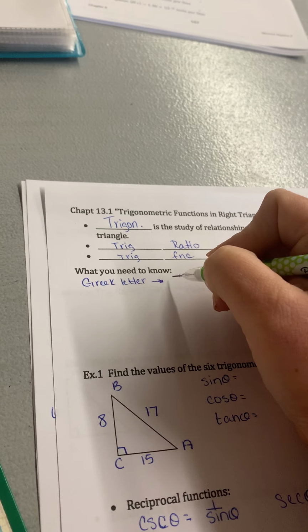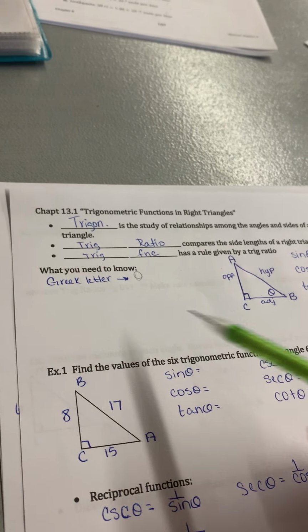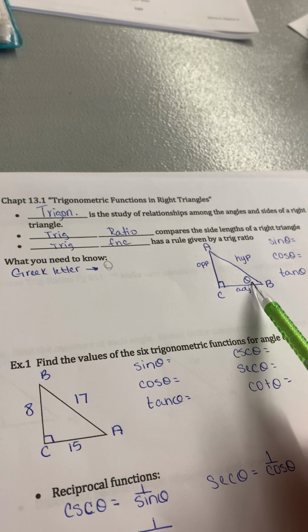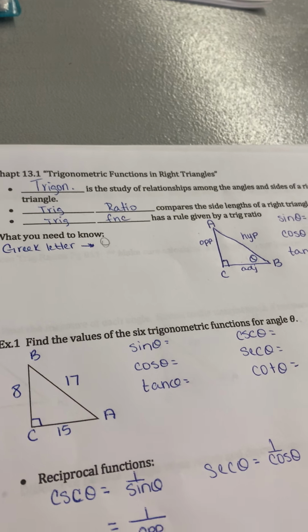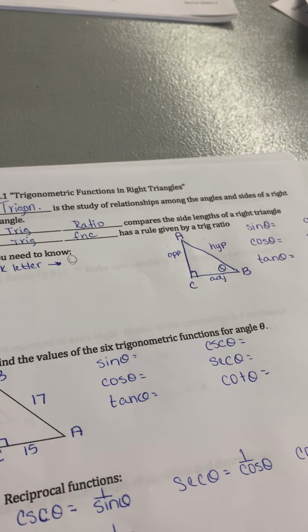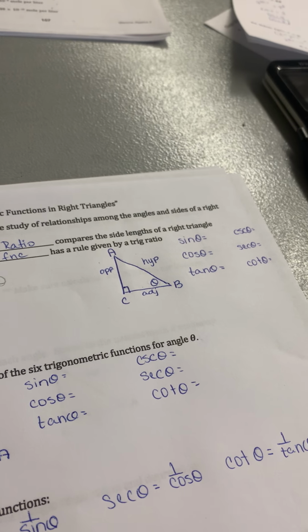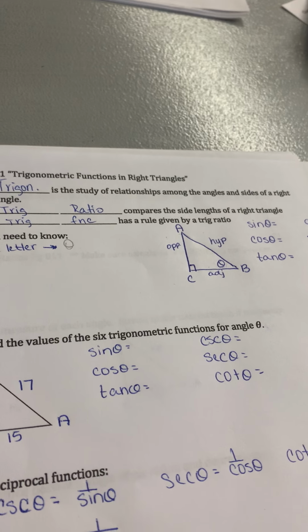Now, the Greek letter theta is what we're going to use as standard for all of our angle measures. So when we're talking about the angles, we're going to be using theta, from the Greek letter.